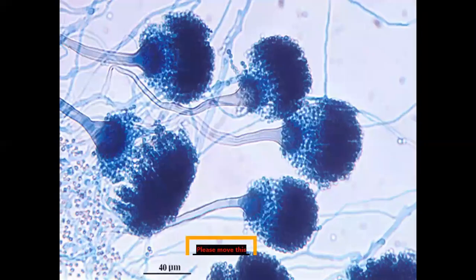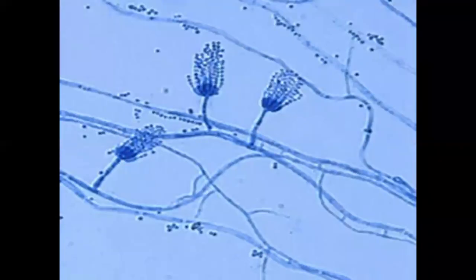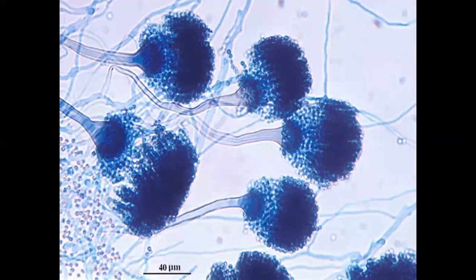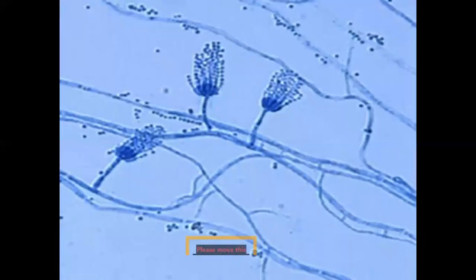In Aspergillus, the conidia are in the form of a ball or a Japanese or a Chinese fan. But in case of Penicillium, many conidia are attached perpendicular to the tip. So this is Penicillium. This is Aspergillus.